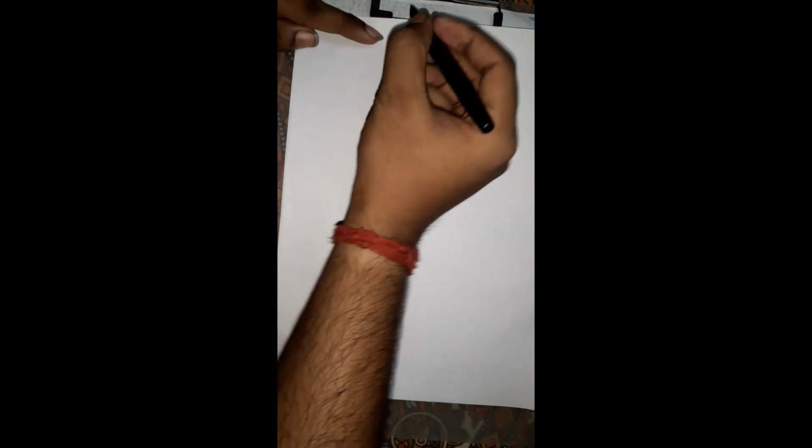What we are doing actually, I am drawing the same signal again. See what we are doing.